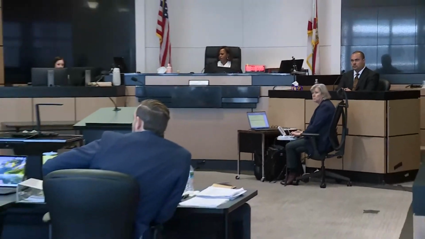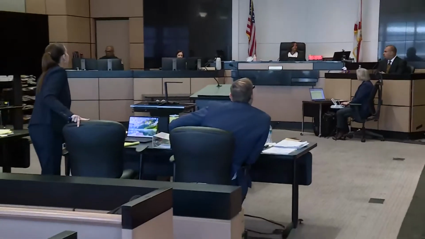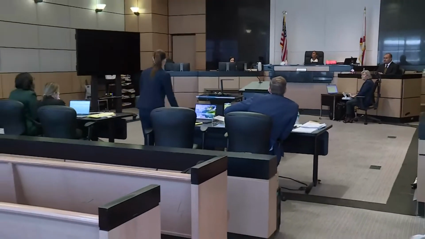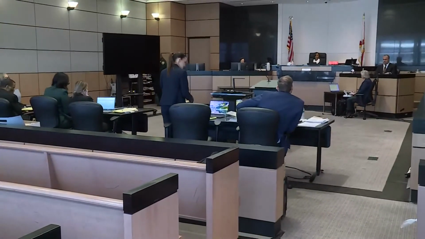Judge, at this time, the state would ask that the defendant's phone extraction be put into the record as Court Exhibit 2. Any objection? You're not seeking to admit it, you just want to identify it for the court record? Court Exhibit, yes. Okay, that's fine. I have no further questions. Thank you. Any cross? Is the witness free to leave? Yes. So you're free to step down and leave. Thank you. Counsel, approach.